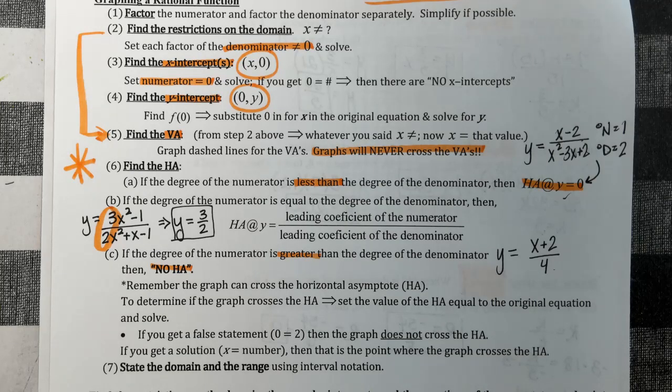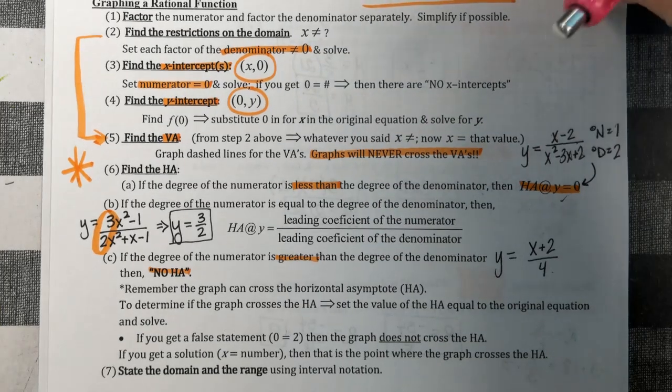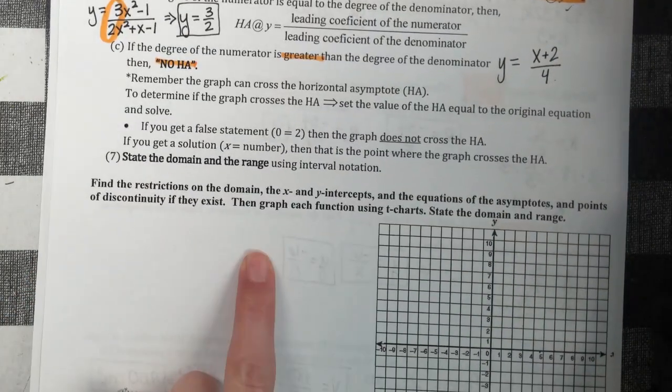If you do all of that, then you type it in your calculator, you get a table from the calculator, you graph it, and then our last step is domain and range. Okay? So not hard steps, just a lot of steps to remember. Okay? But your instructions tell you everything you need to find.